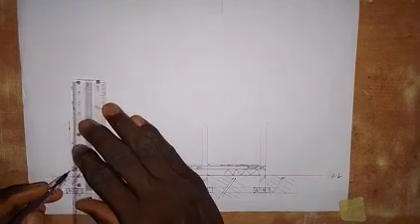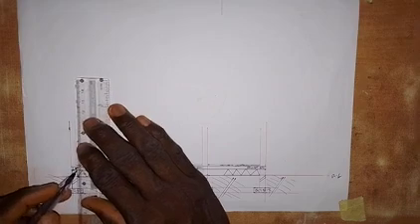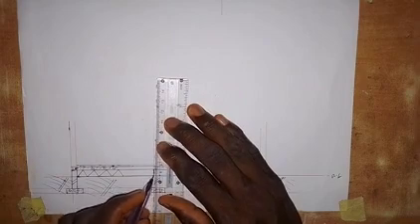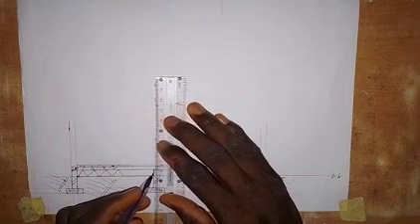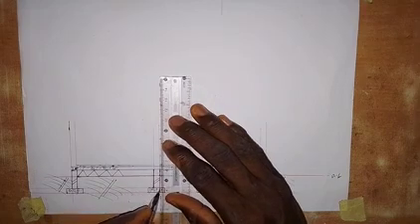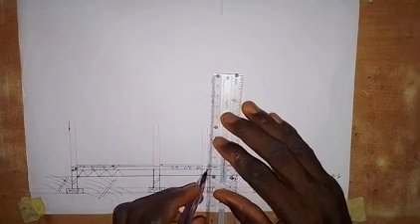This line here, I'll make it a thick line, from here down. We also make this a thick line.